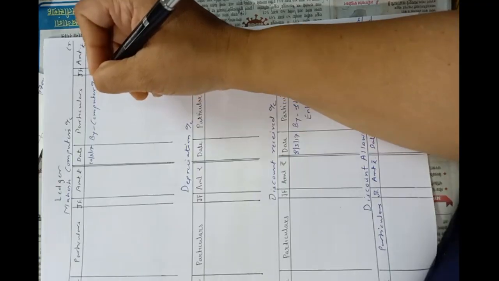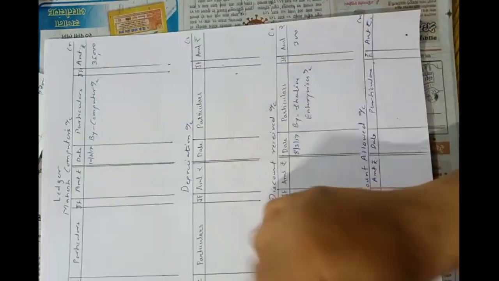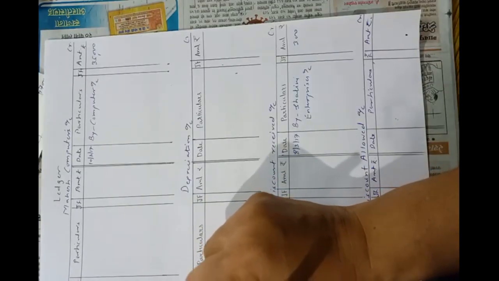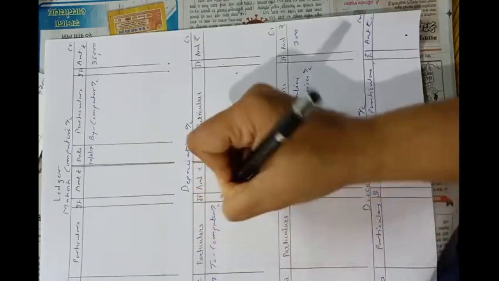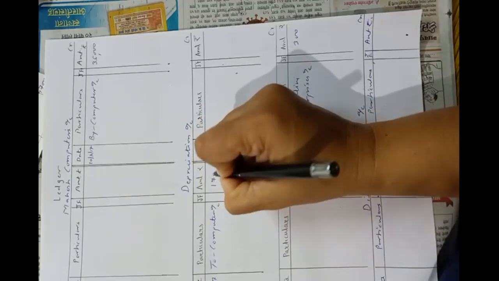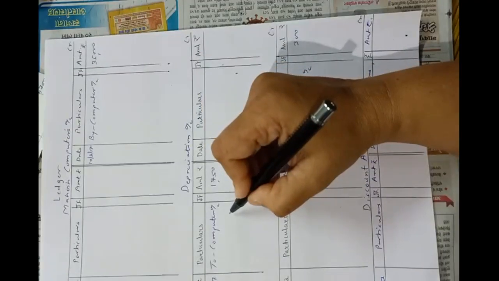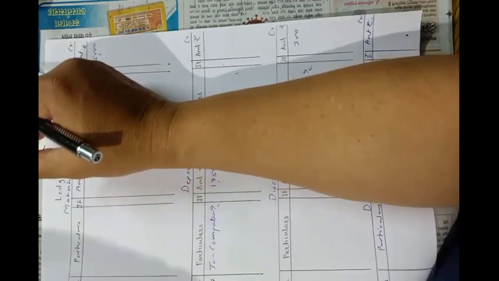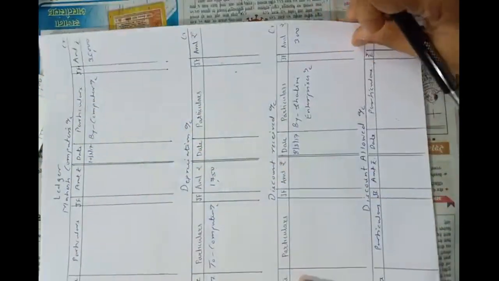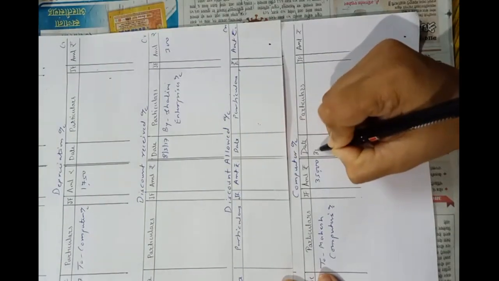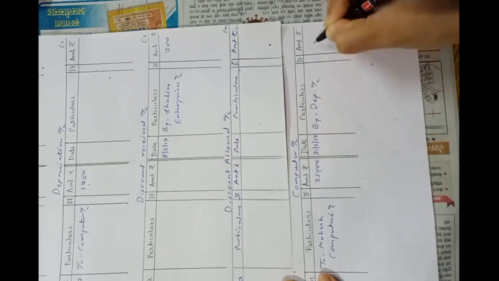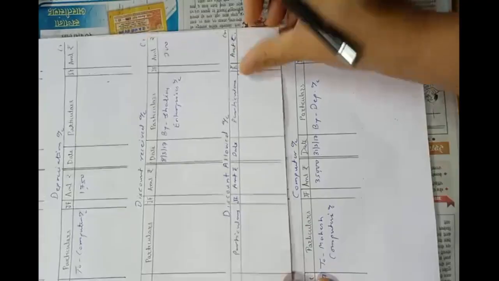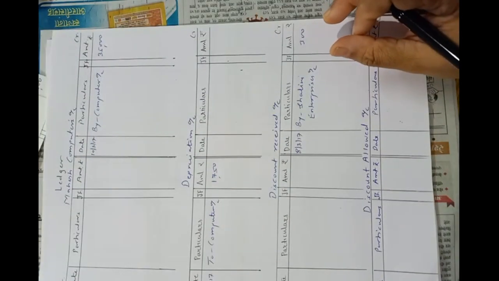Next entry is depreciation account debit to computer account. So debit side of depreciation account on 31st March to computer account. You can say office equipment also. Debit side of depreciation to computer, so credit side of computer account, here it is, by depreciation account 1750.